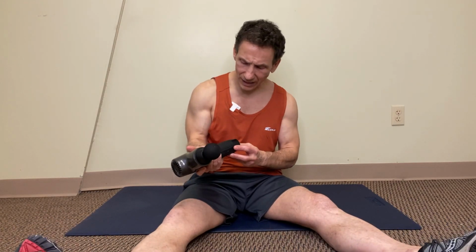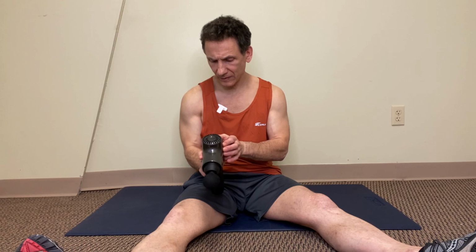After you've done some gliding around and held some pressure on the knot, then sit up with the massage gun. Once again, I'm going to turn it back on. From this position, I'm going to feel for that glute medius along the side here and put the gun on it.